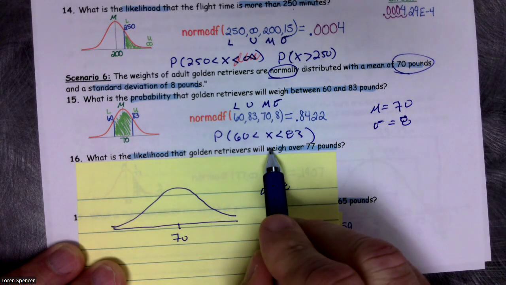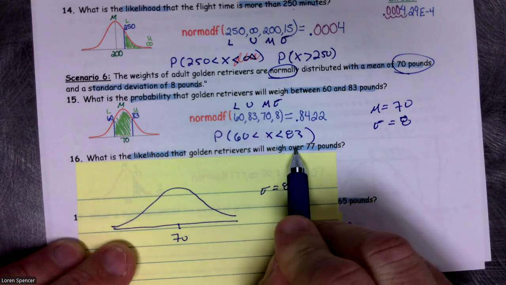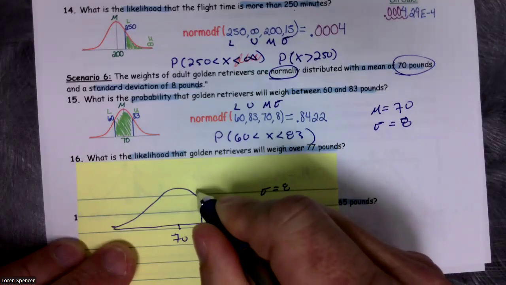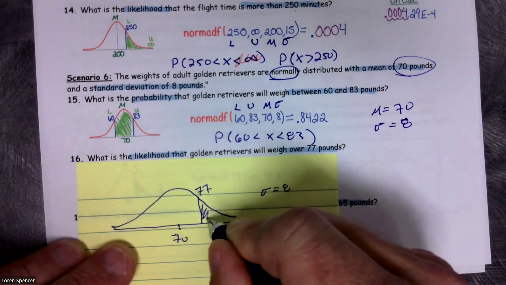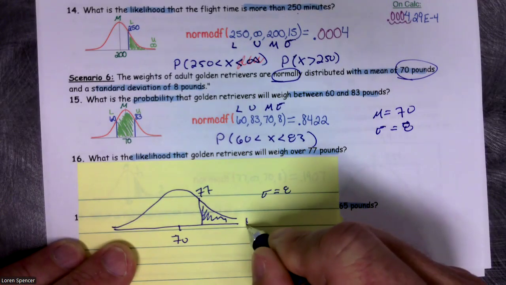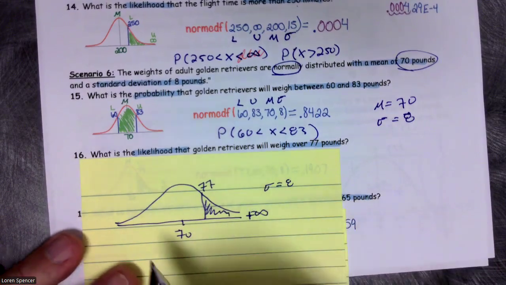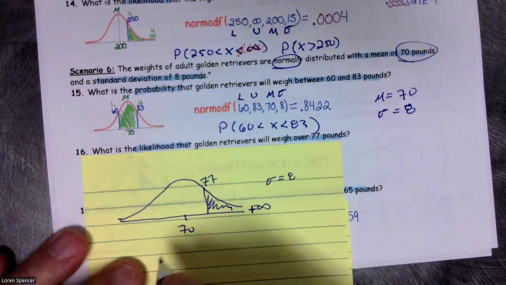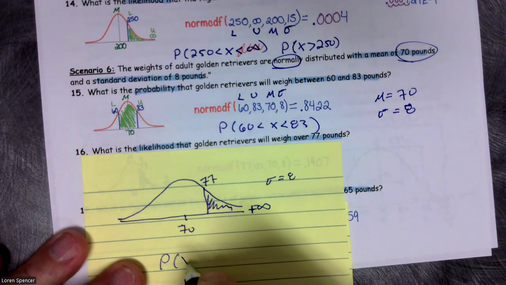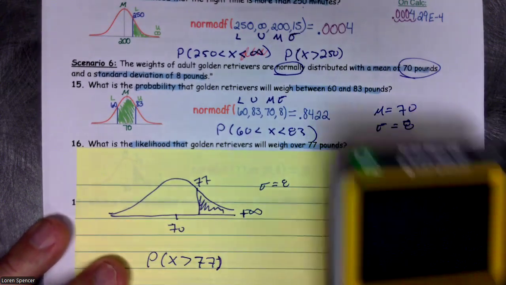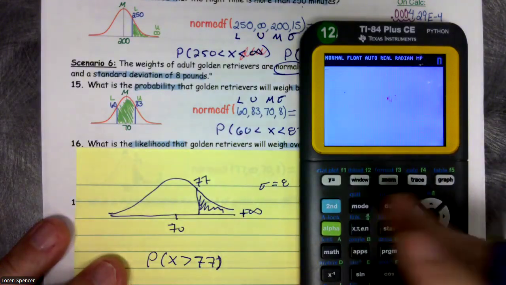And they want to know the probability that it'll weigh over 77. Well, 77 is above 70, so we know this is 77, and we're shading up to theoretical infinity. That infinity dog, he's hugely fat, needs to go on a diet. So our probability statement is the probability that X is greater than 77.